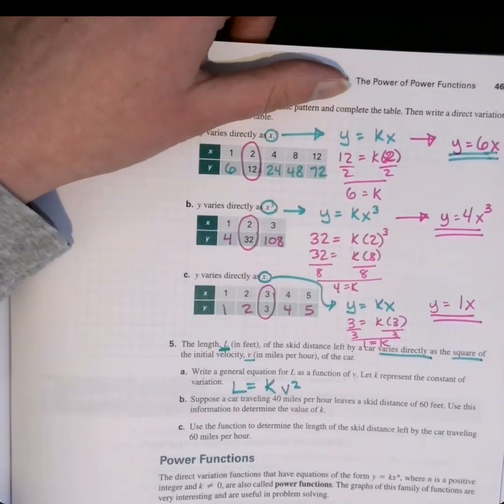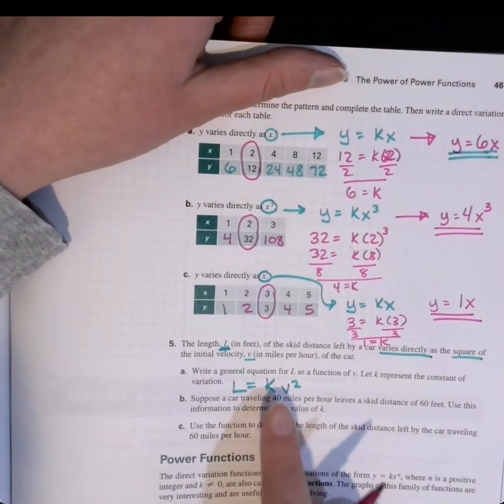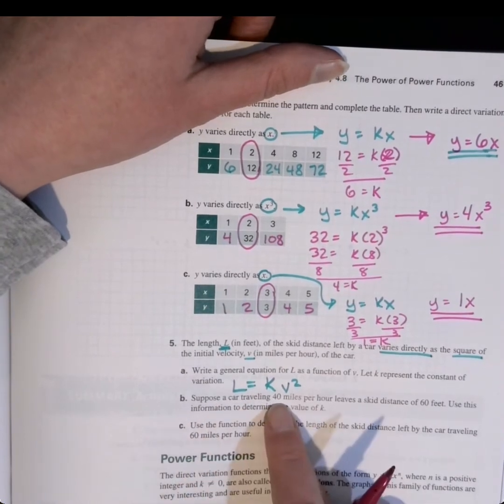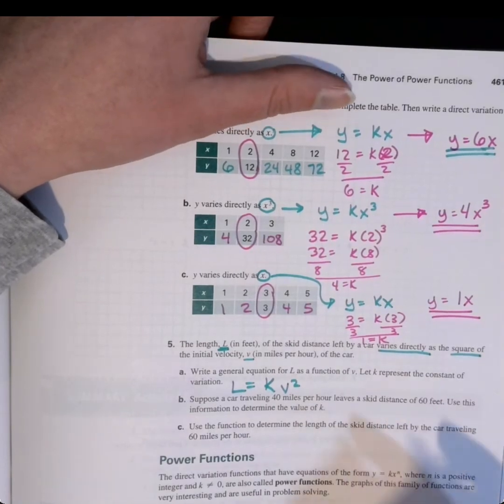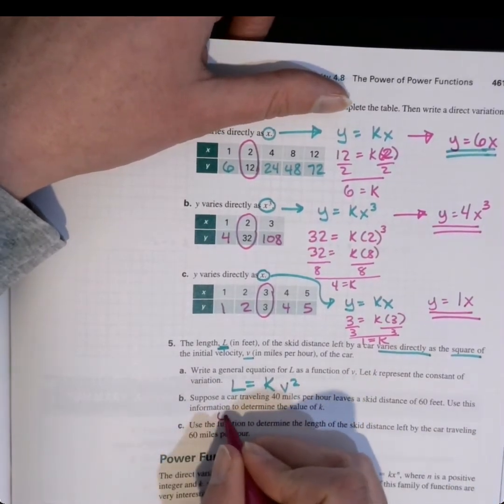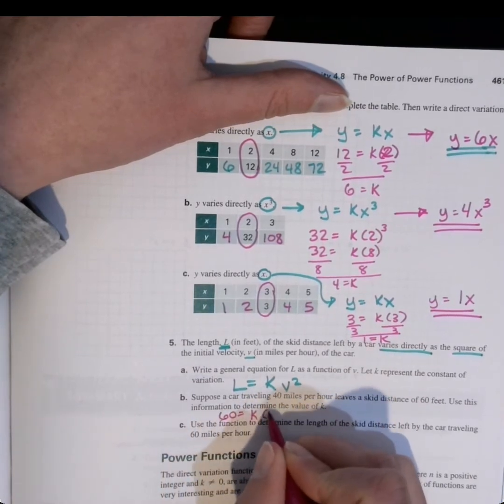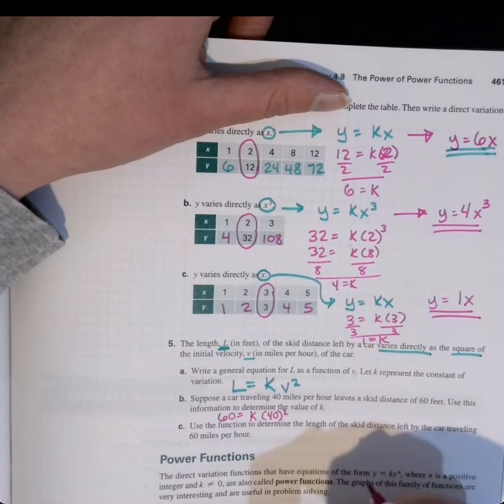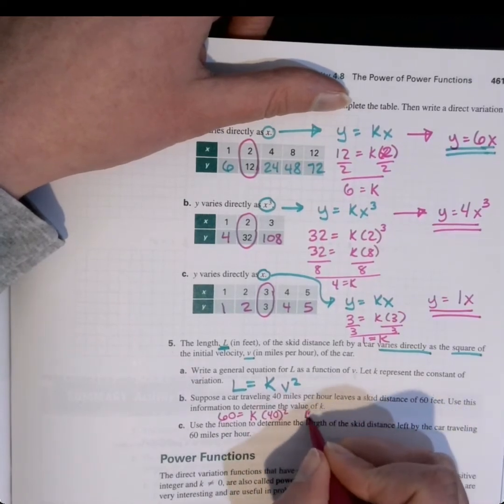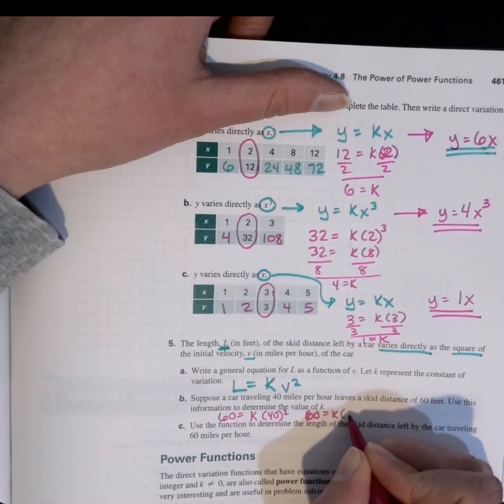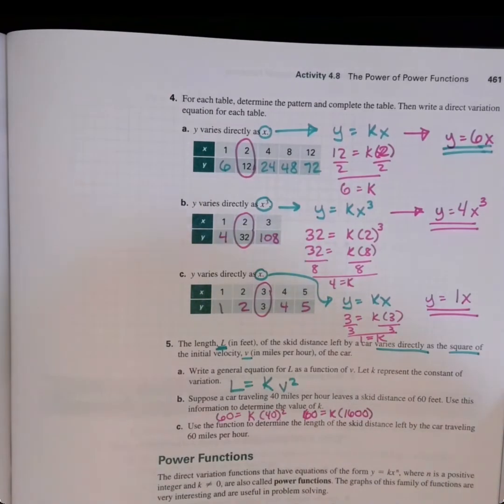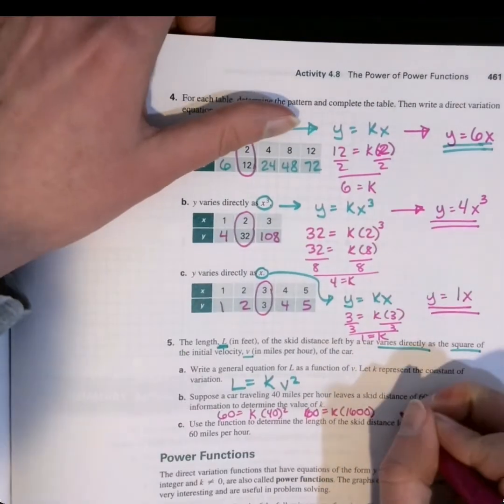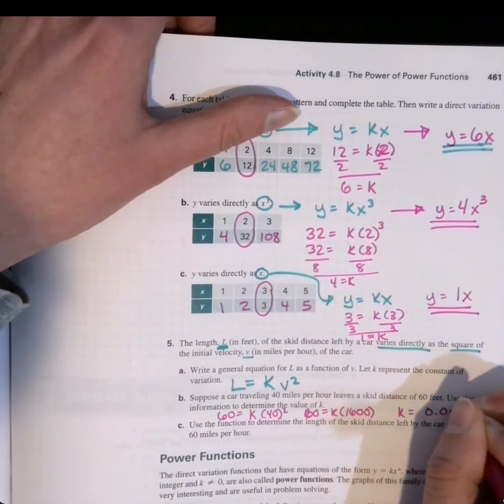Now I need to figure out what the constant of variation is. I don't know yet, but I do know in the next sentence it says that if a car is traveling at 40 miles per hour, it leaves a skid distance of 60 feet. Use this information to determine k. So L is the distance, that's 60, equals k times 40 squared. So I can figure out what 40 squared is. This is, again, 60 equals k times 1,600, and I can divide both sides by 1,600. If I take 60 divided by 1,600, I get a k value of 0.0375.